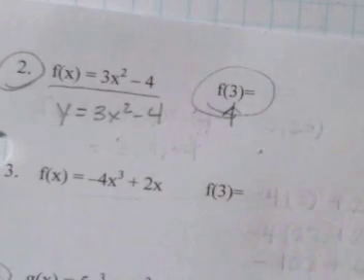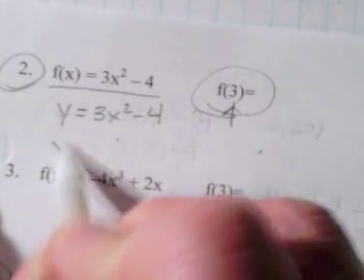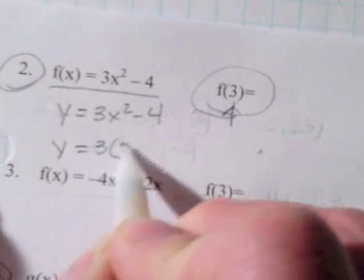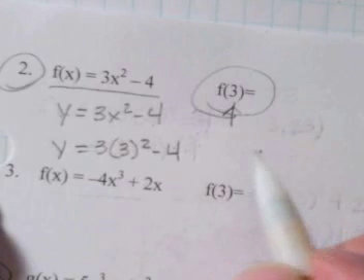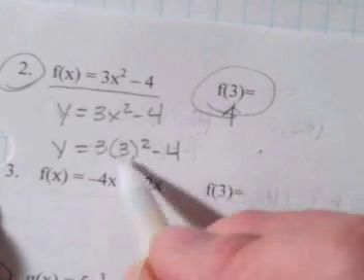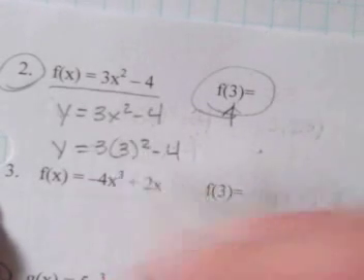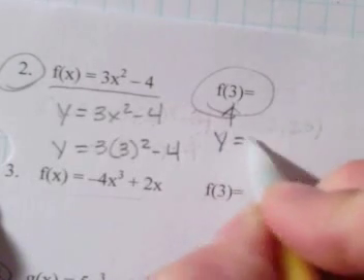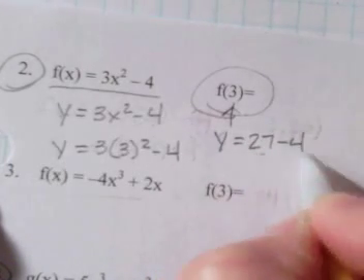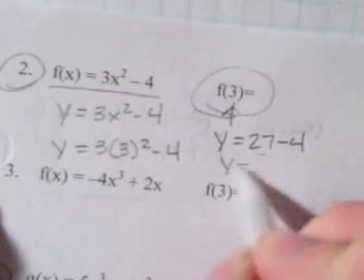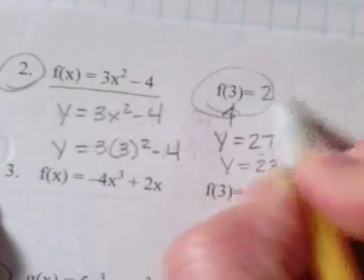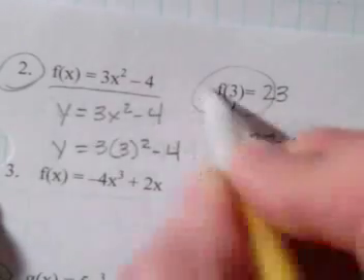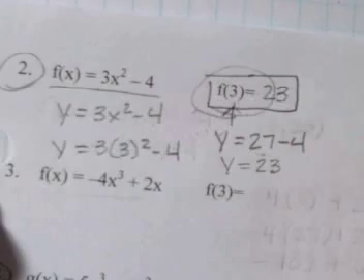So what I'm going to do in this function is replace all of my x's. I'm going to make a substitution: for all of my x's I'm going to substitute a 3. And then I'm going to sort out the arithmetic. 3 squared is 9, times 3 is 27. And if I subtract 4 from 27, I get a y value of 23. So I can say f of 3 is equal to 23, and this would be the appropriate way to state your answer.